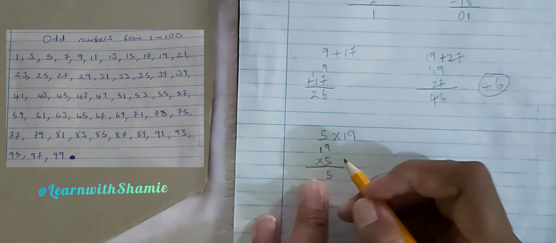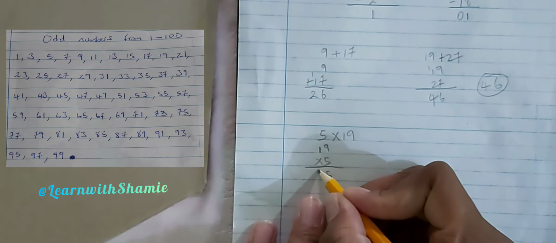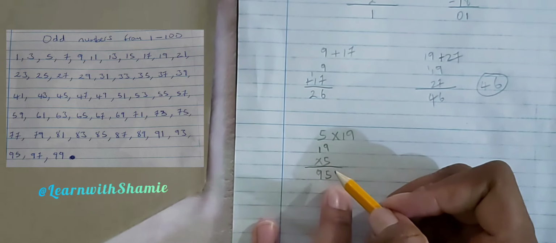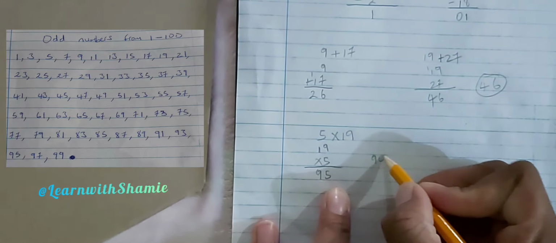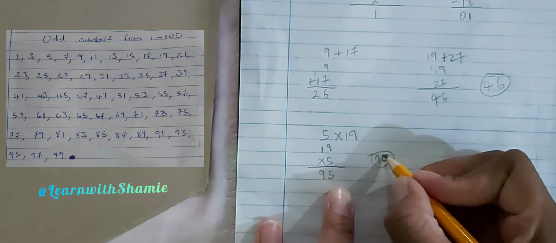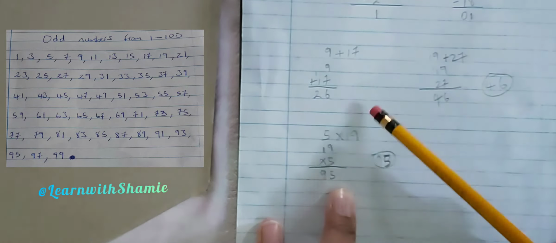And 5 ones is 5, plus the 4 is 9. So 5 times 19, you will have 95. So that's an odd number. So the product of two or more odd numbers will always be odd.